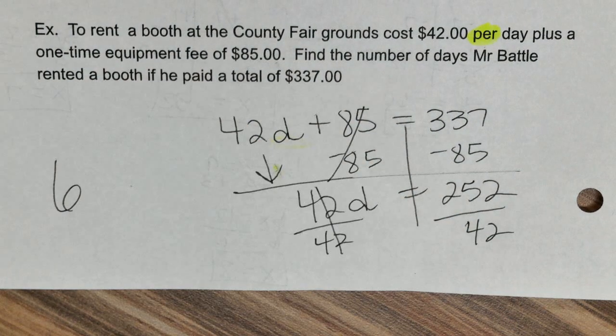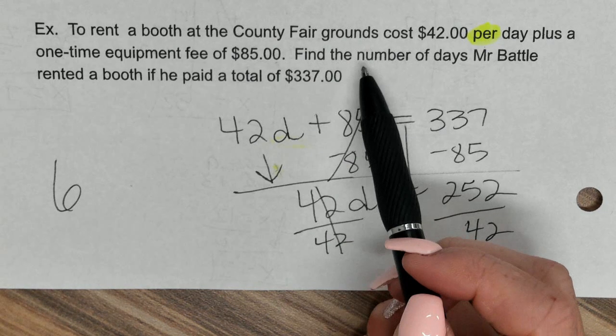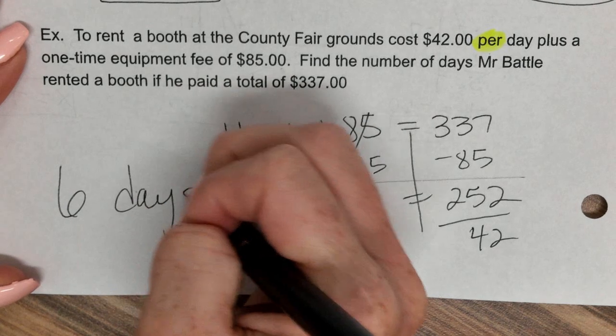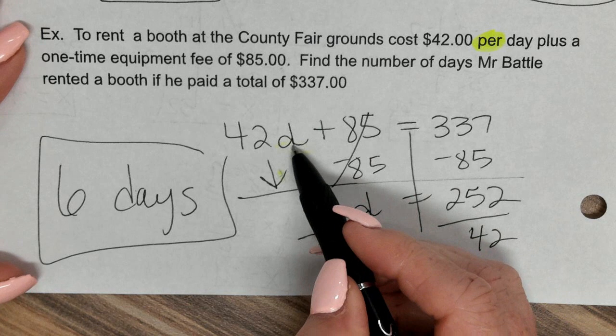Is that a good answer? Ooh. 6 what? Guys, find the number of days. What did D stand for? Days.